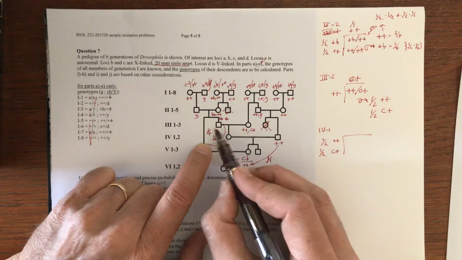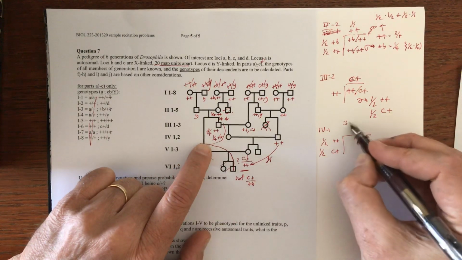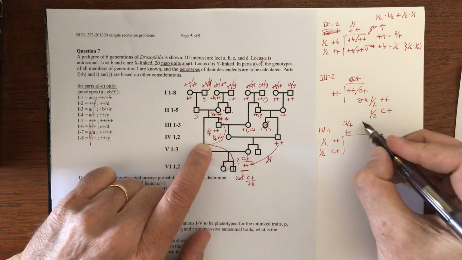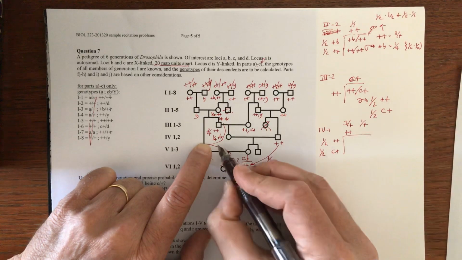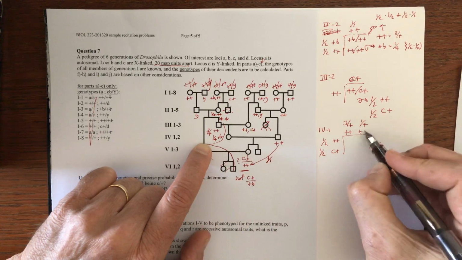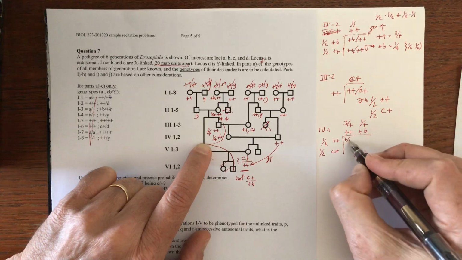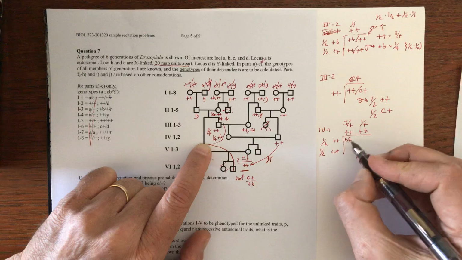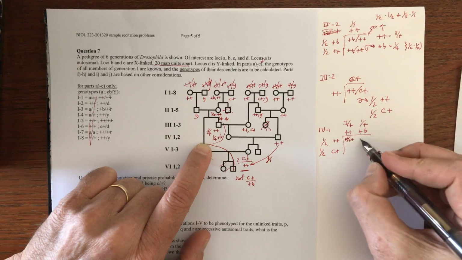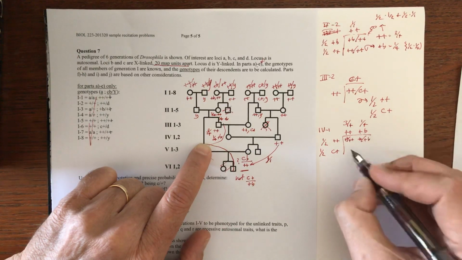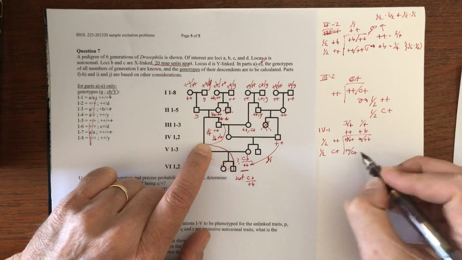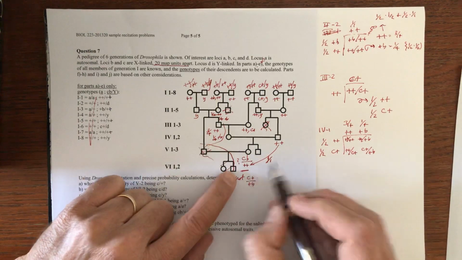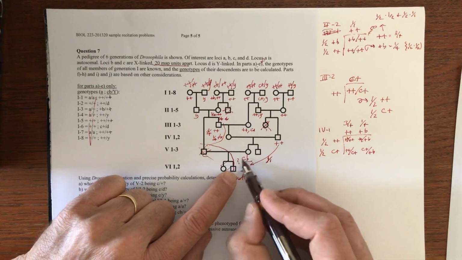He is here, so his gametes are here, so there's a 3/4 chance of a wild type homozygous and a 1/4 chance of plus B. So the offspring, that's her genotypes here, will be plus plus over plus plus, plus plus over plus B, plus plus over C plus, and C plus over plus B. We're asked about the likelihood of this individual being CB over plus plus.